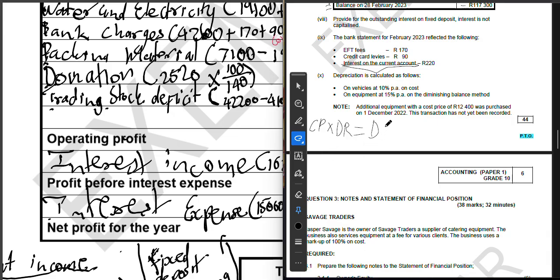But when we use the diminishing balance, we are going to say carrying value. What is carrying value, ladies and gentlemen? As I explained before, carrying value is cost price minus accumulated depreciation. That is carrying value. Carrying value multiplied by depreciation rate, multiplied by the number of months, obviously. 12 over 12.